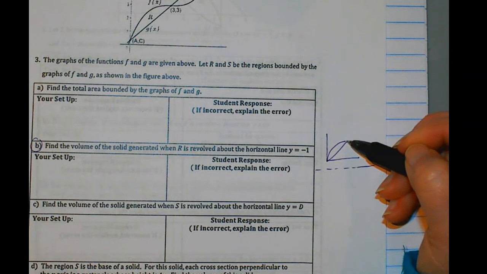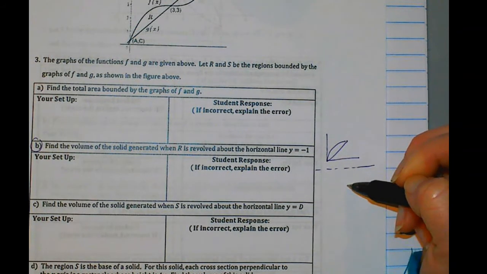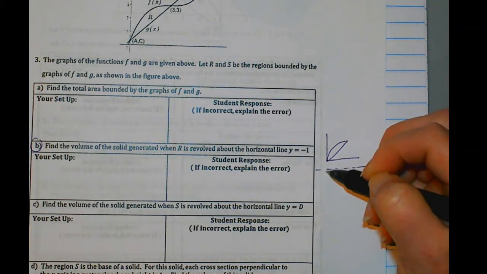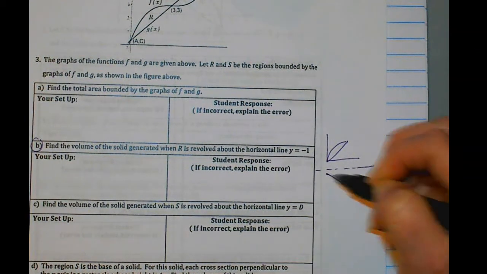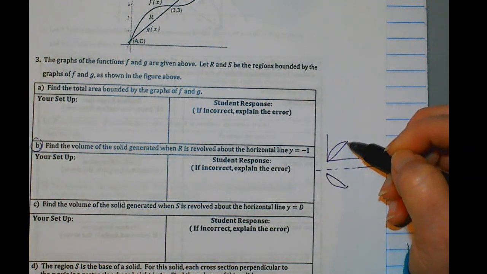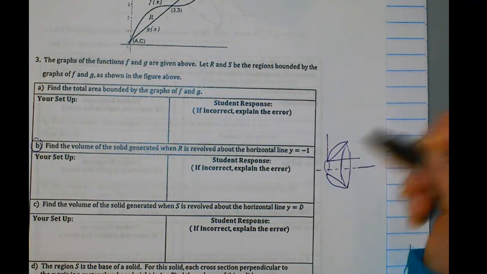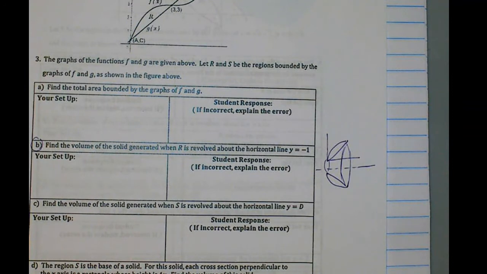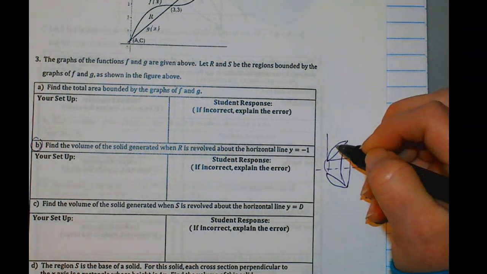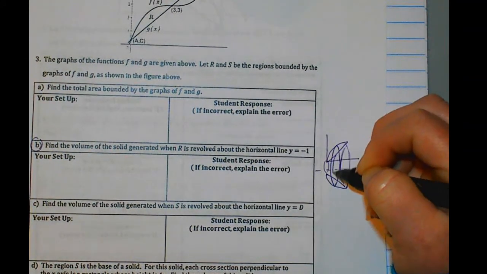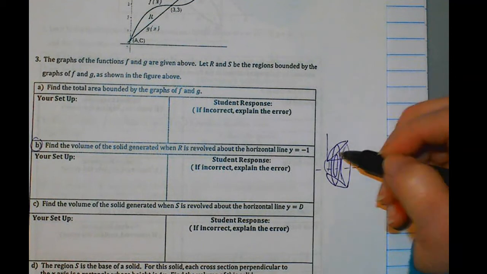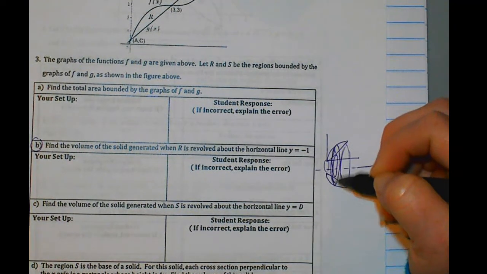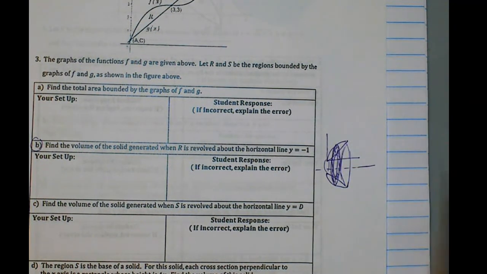So this point is going to go all the way around and be down here. This point's going to go to here. I've got a straight line in the middle. So it's going to look almost like a funnel, I guess, because there's a hole in the top and the bottom. So it's good to picture what it is. It has a solid part, and then it has a non-solid part in the middle. It looks like a washer. Can you see my washer? It's not that bad.